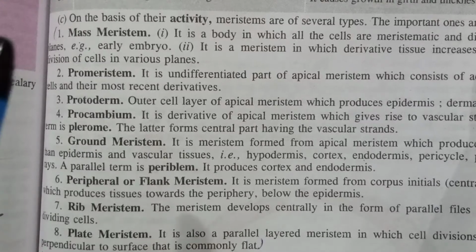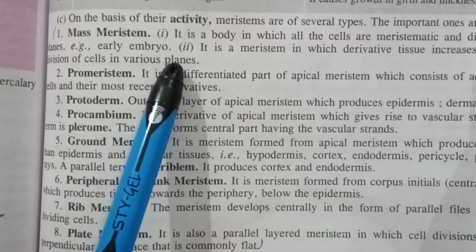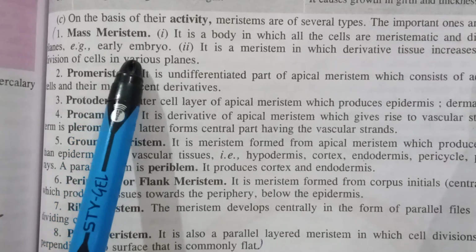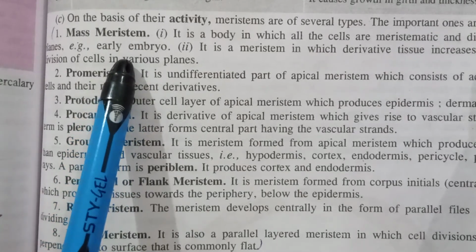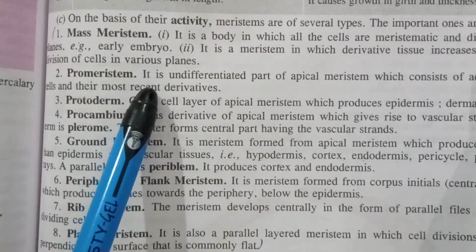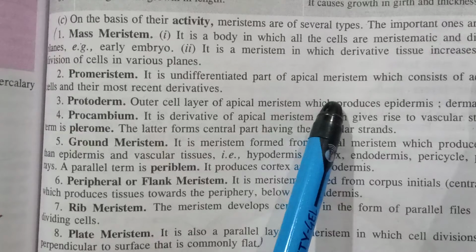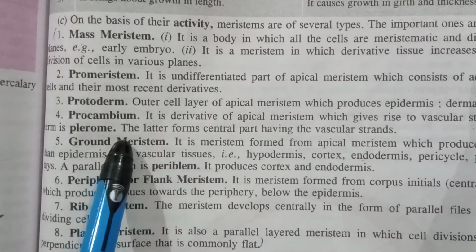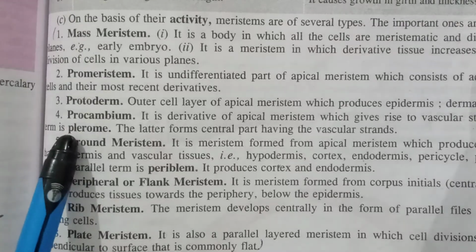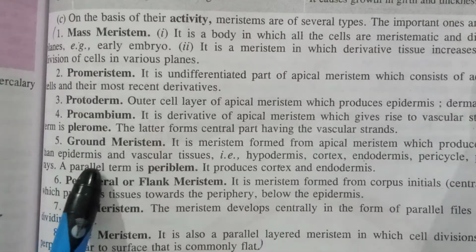Again, based on their activity, meristematic cells can be divided into mass meristem. That means cells which actively divide, which is found in early embryos, with constant division. So they are called mass meristem. Promeristem, undifferentiated apical meristems. Okay, protoderm, the outer cell layer of the apical meristem. Procambium, which are derivatives of apical meristem.